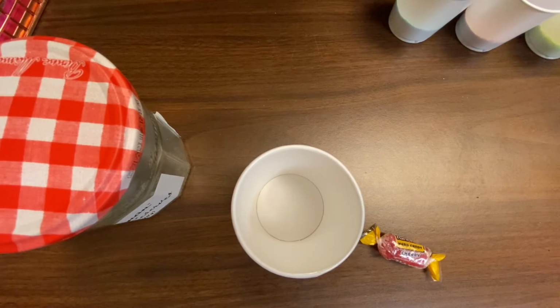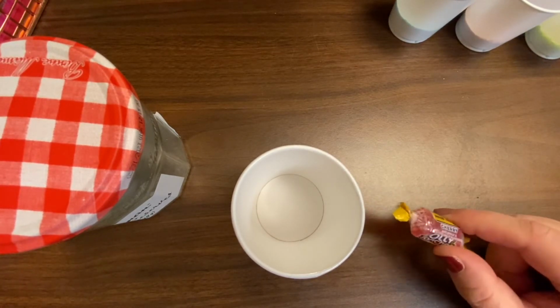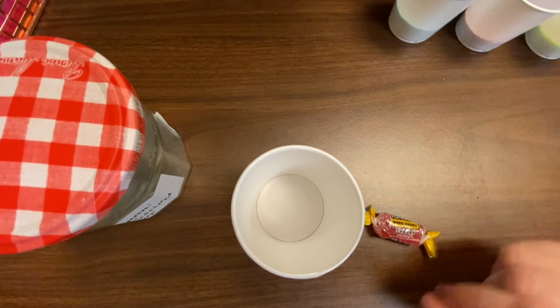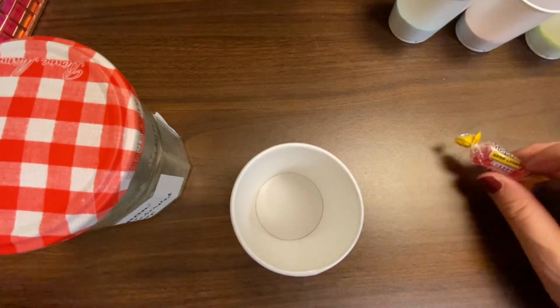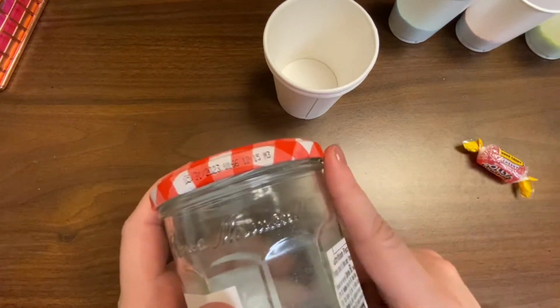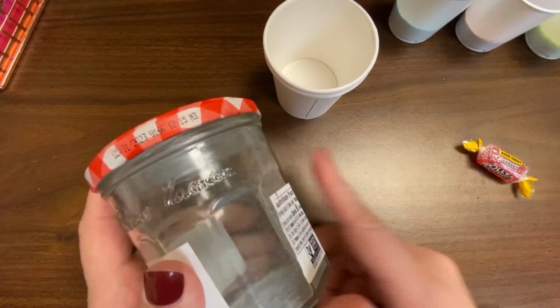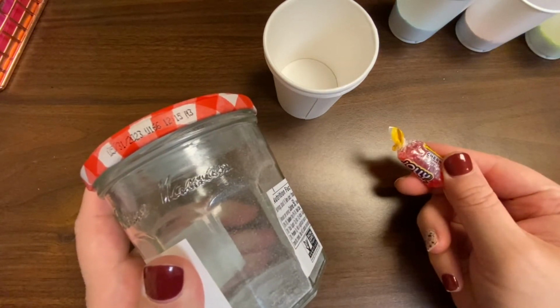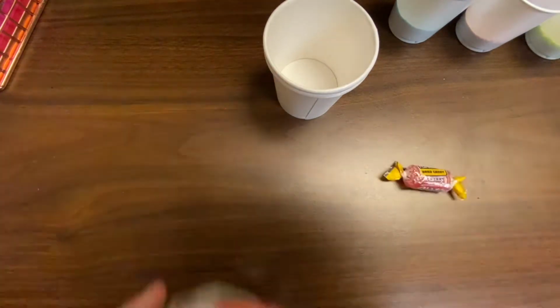Okay, so now that you have everything, let's get started. So I want you to have all of your Jolly Ranchers out. There should be 3 different colors, and I want you to separate them into the 3 different colors and unwrap them and put them in your glass jar with a lid. The lid is crucial. It has to have a lid because we're going to break up these candies.